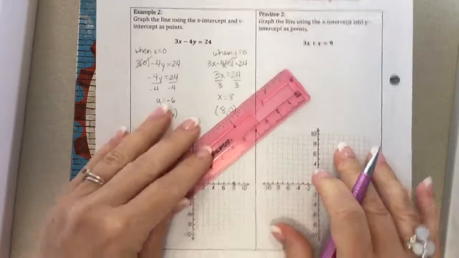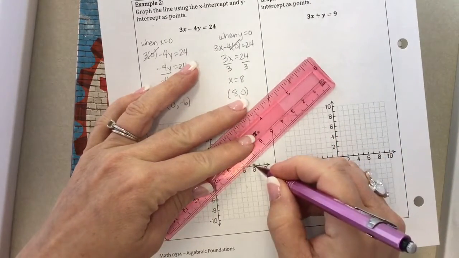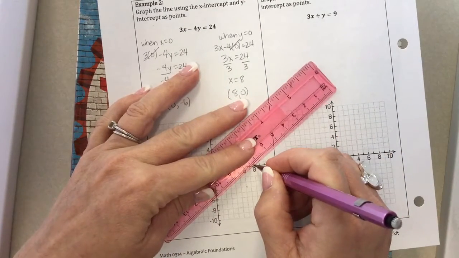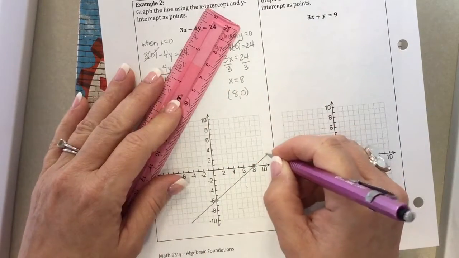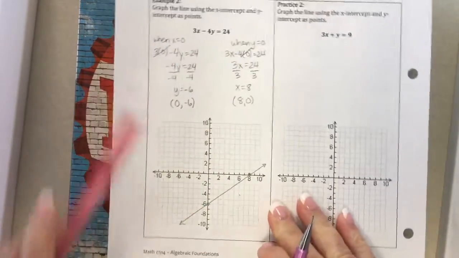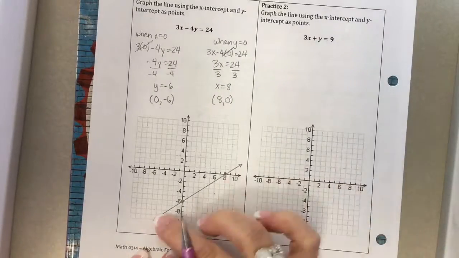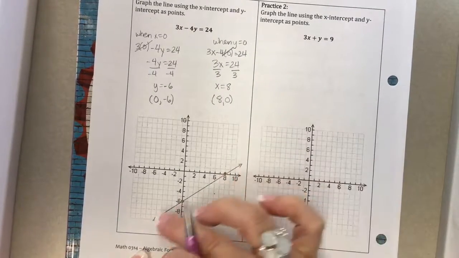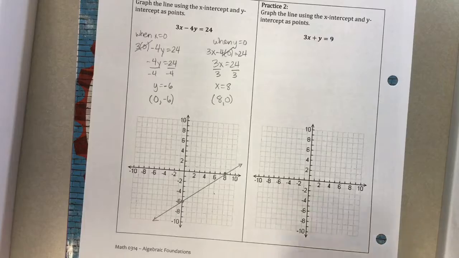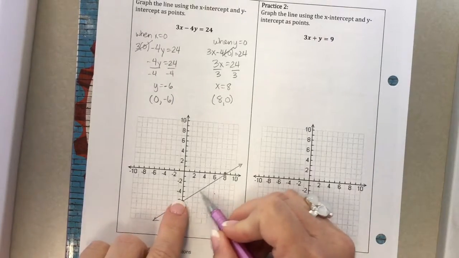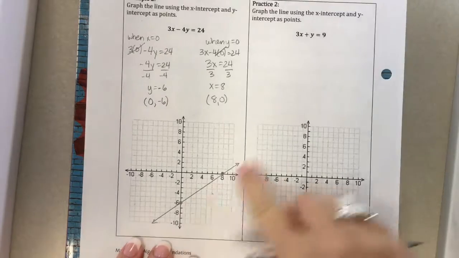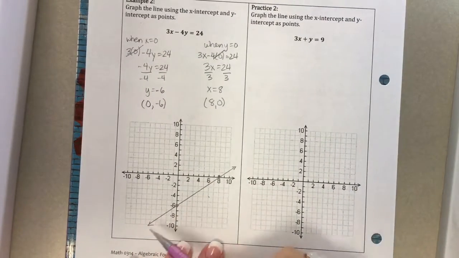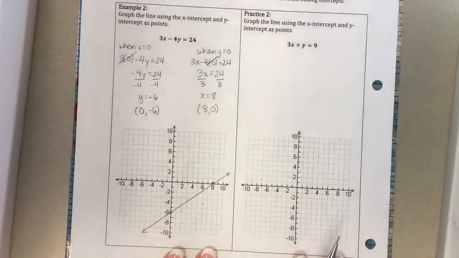And honestly, all I need to draw a line is 2 points because the definition of a line is the shortest distance between 2 points. Notice that when you're drawing a line, you draw it all the way to the edge of the graph or a little bit beyond is fine. You never want to draw a little mini line in the middle of the graph and have all this extra graph left over. It's more correct to just go all the way to the end. Also, don't forget your arrows.